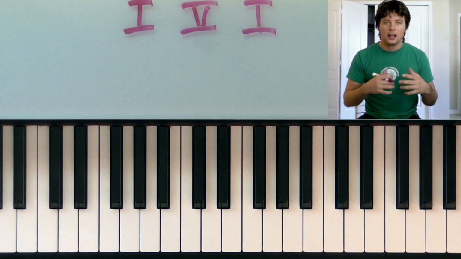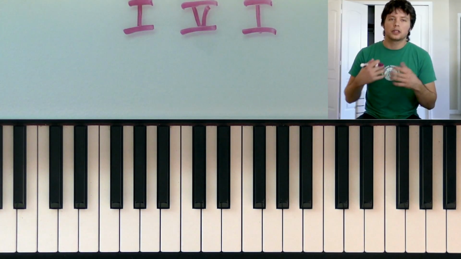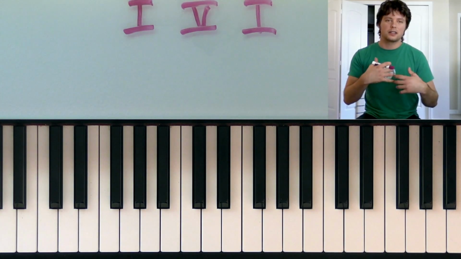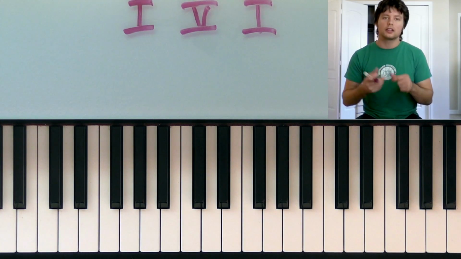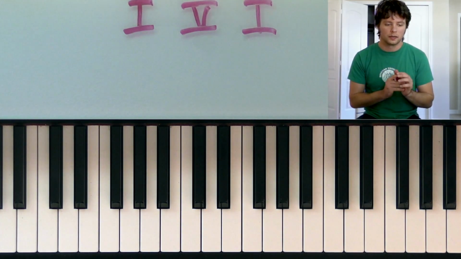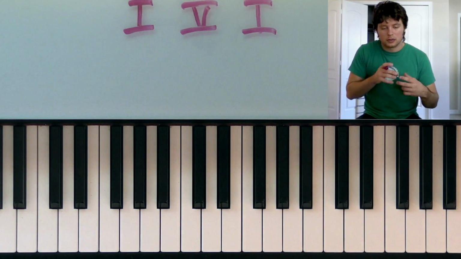Our 1 chord is our very comfortable chord. It's built on the root note, and remember, that's the center of everything. Everything wants to move back into that root note. So that's our comfortable part of the music.